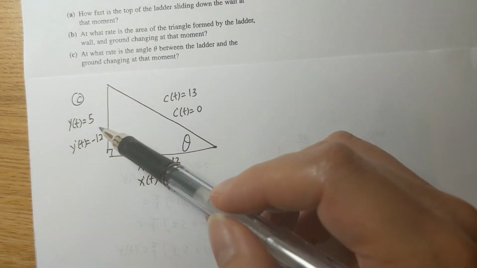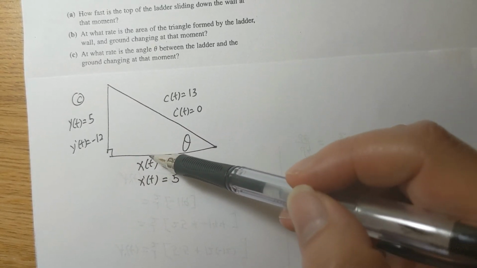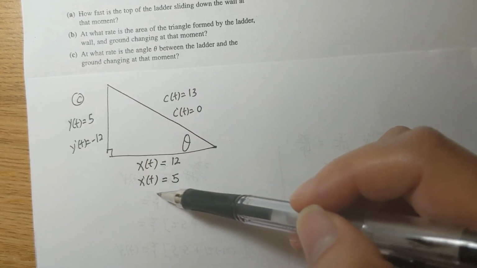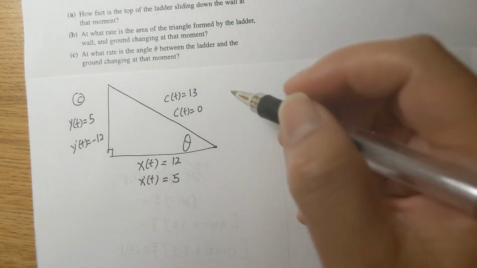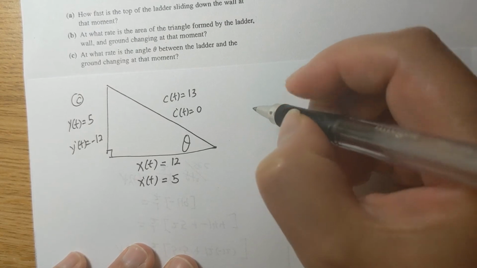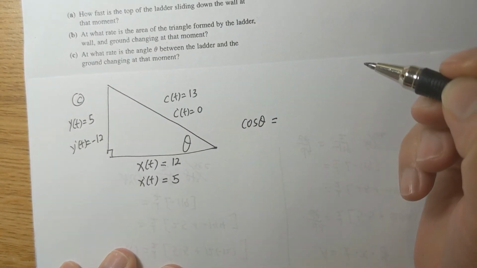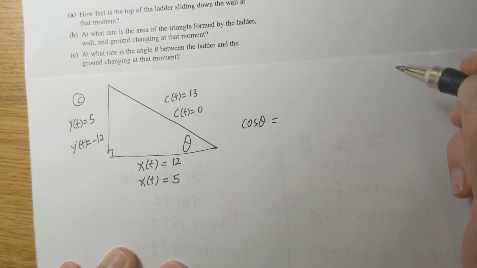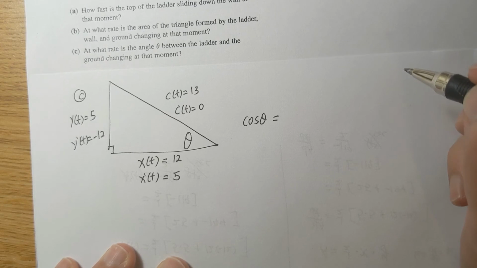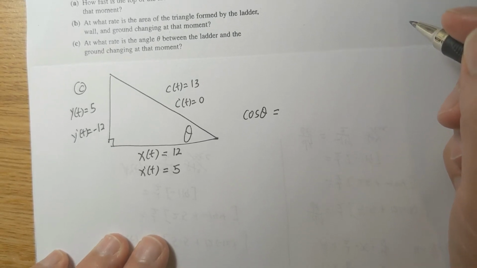If I made a mistake over here, it does not affect my answer because I used my original numbers. Now I'm going to use cosine theta. For this one, I'm going to use the second set of variables first. I'm going to swap the order, and then you will see which way is easier.